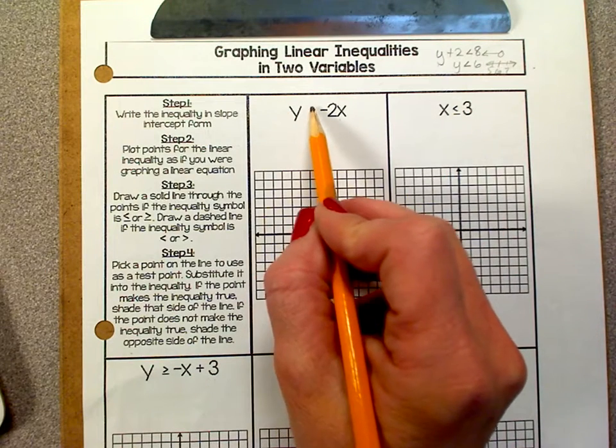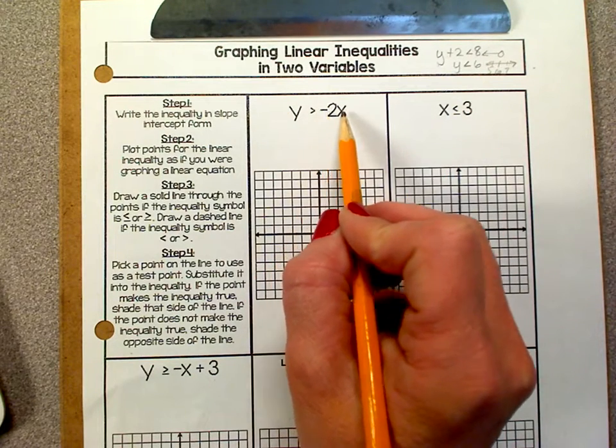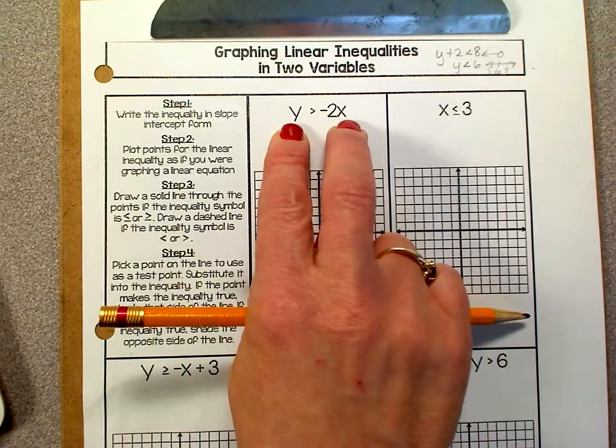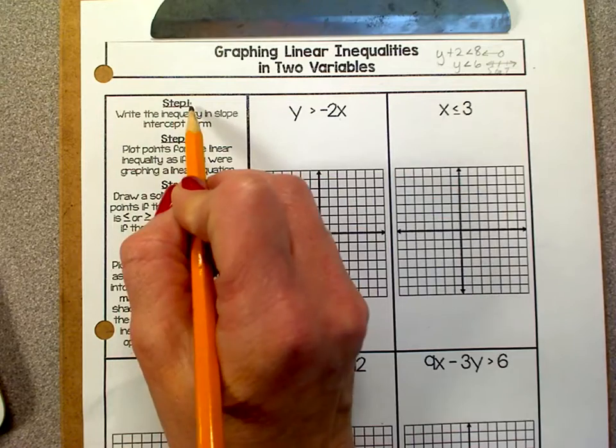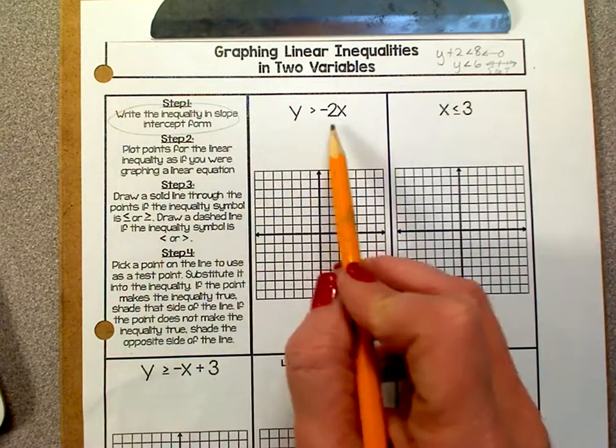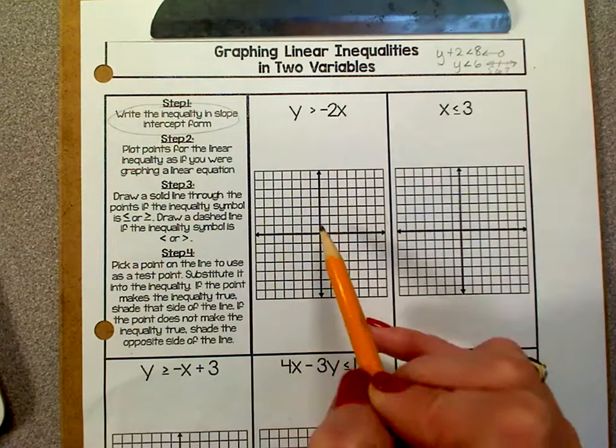So what this is saying is y is greater than negative 2 times x. You're looking for ordered pairs that make this true. Okay? So the first thing you want to do is make sure that you have your equation written in slope-intercept form, because it's easier to graph your line.